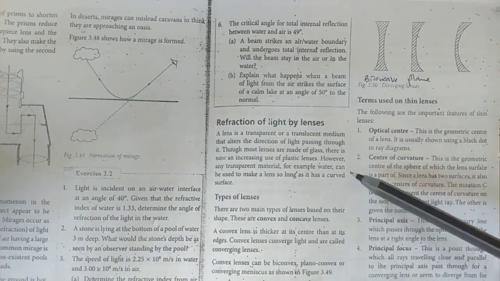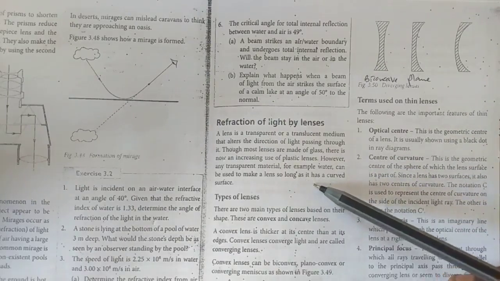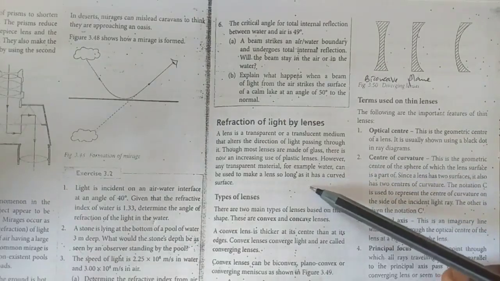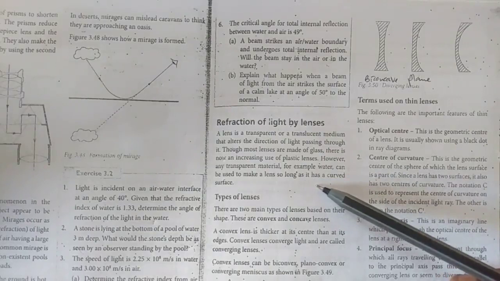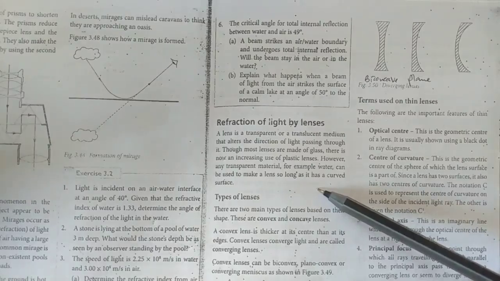So we are saying, however, any transparent material, for example water, can be used to make a lens as long as it has a curved surface. Lakini water kuweka kwenye curved surface itakuwa vigumu, labda mpaka iweke within the plastic or within the glass which have the curved surface. So that's why we don't have lenses of water, but you have the lenses of glasses and the mirrors.